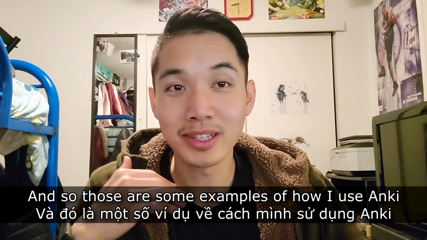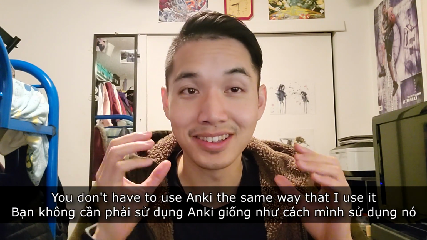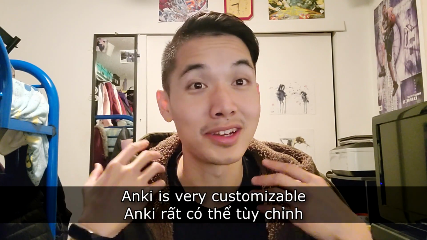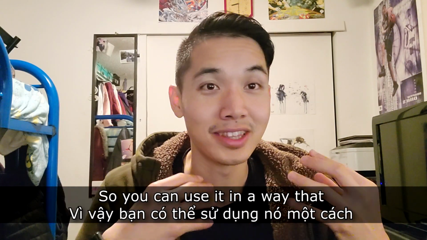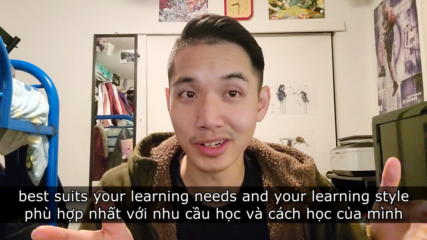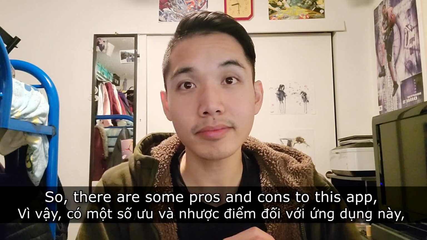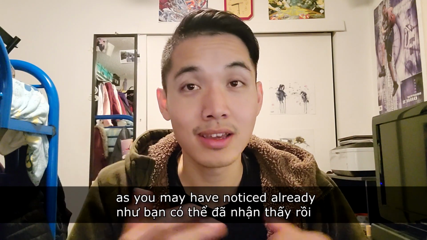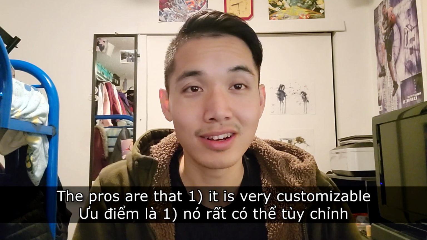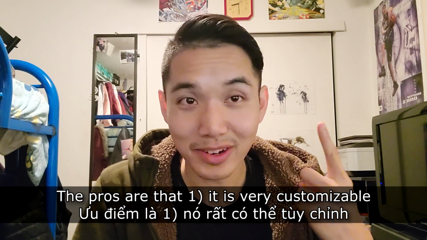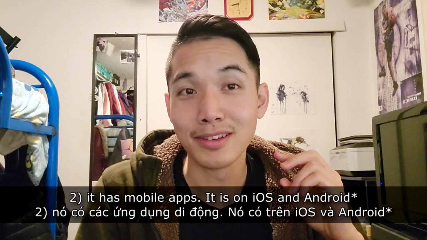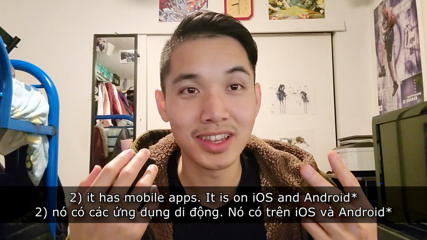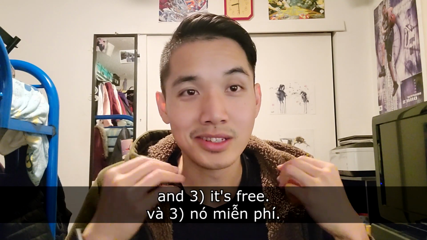And so those are some examples of how I use Anki. You don't have to use Anki the same way that I use it. Anki is very customizable, so you can use it in a way that best suits your learning needs and your learning style. So there are some pros and cons to this app, as you may have noticed already. The pros are that it is very customizable. It has mobile apps, like it is on iOS and Android, and it's free.